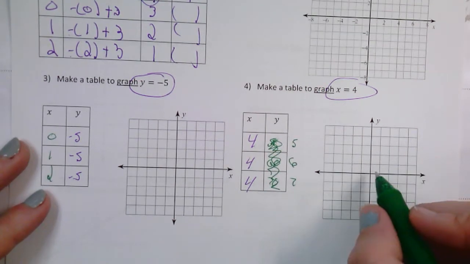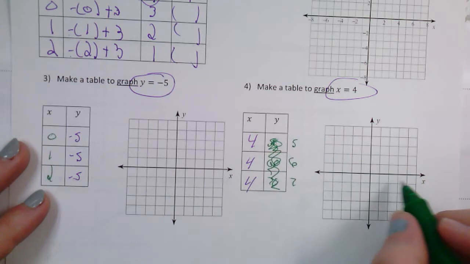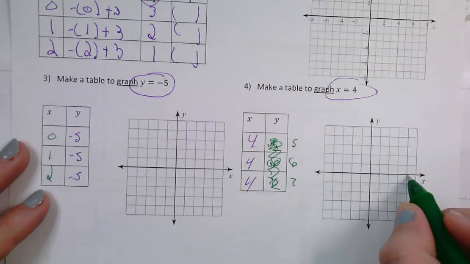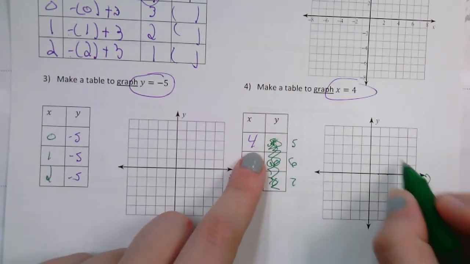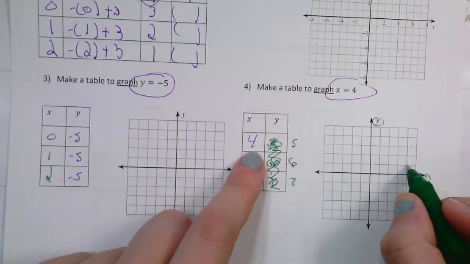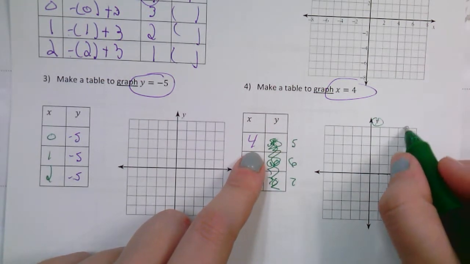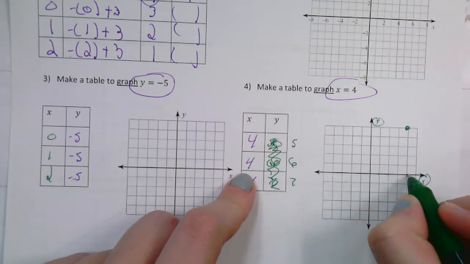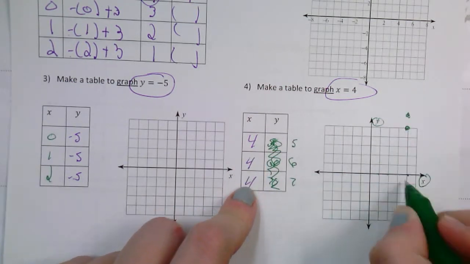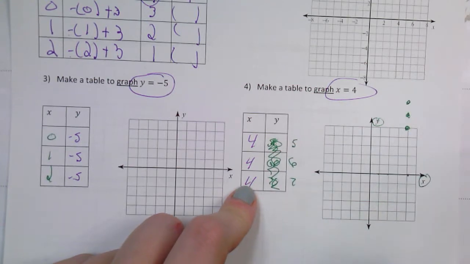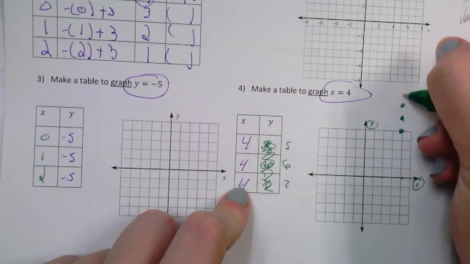So for example, I'm at 4, 1, 2, 3, 4. That's my x value, so I'm looking at x. I go to x is 4, and then my y is 5, so I'm going to go 1, 2, 3, 4, 5. My next one, I would be at 4, 6, and then 4, 7. So yeah, it's kind of going off my graph, but I can still at least see that the line's going to be something like this.